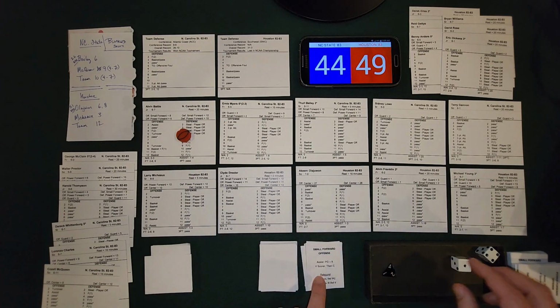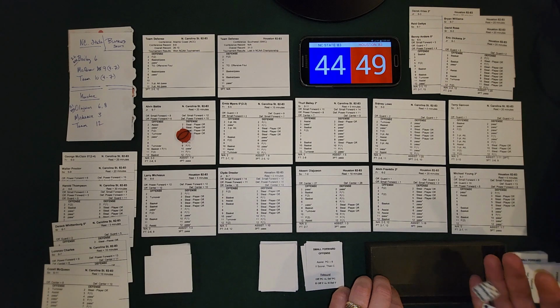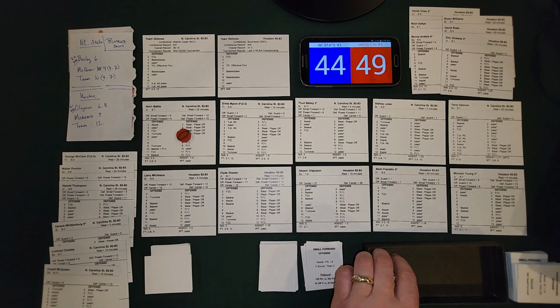Alvin Battle. They're going to use his offensive card. They didn't expect to. And a 9. Turnover for Battle. Well, he might be a short-term solution.